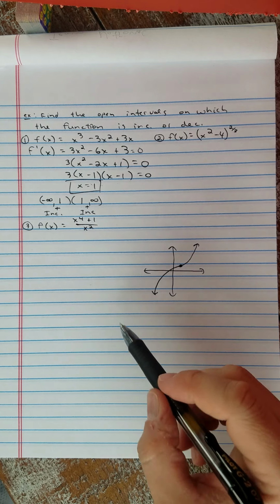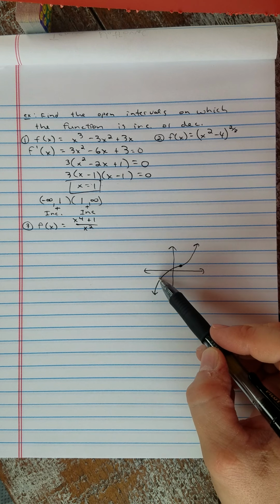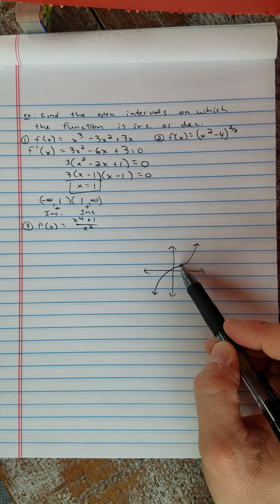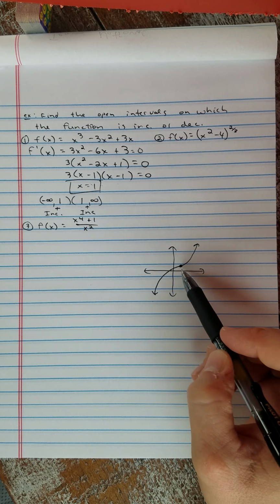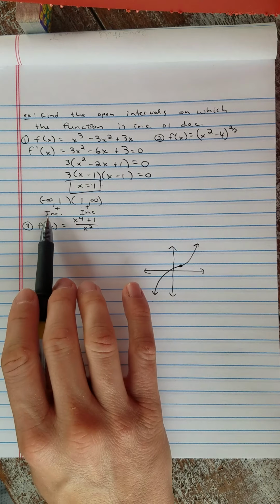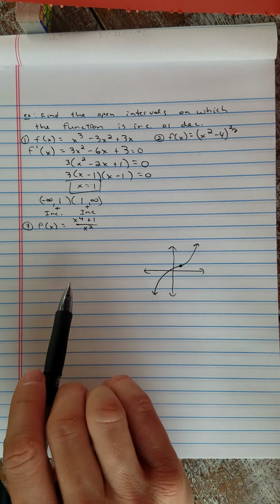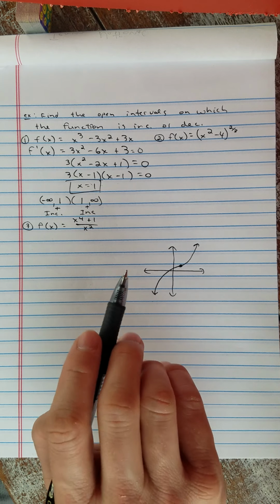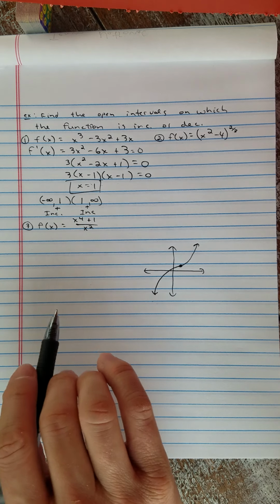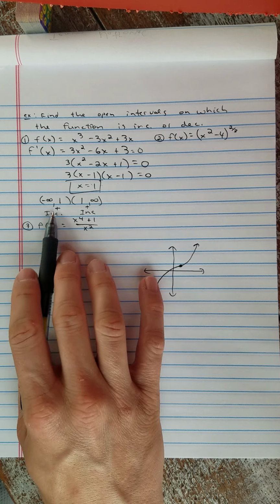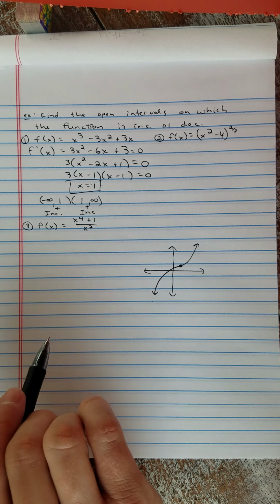So what you'll notice is this graph is increasing from negative infinity to 1. And then at 1, it doesn't stop. It doesn't go back down. It just keeps increasing. That's why our increasing decreasing test shows that it's increasing at all points. So that was kind of a weird one because there was no change in direction. It didn't start going down at any point. It was increasing on both intervals.